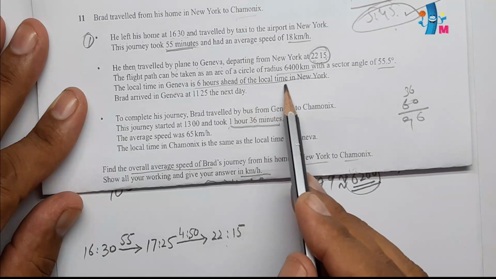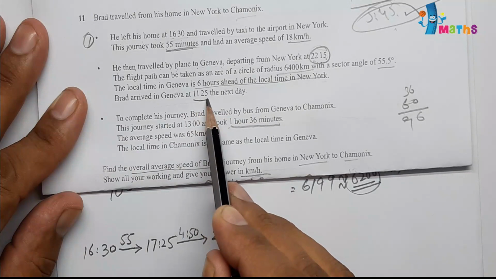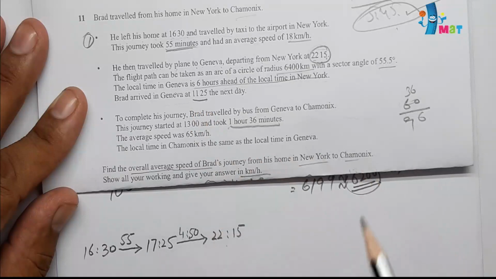So of the local time in New York, Geneva reached at 11 hours and 25 minutes.